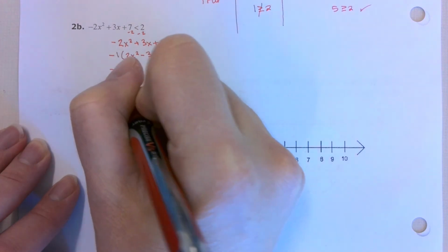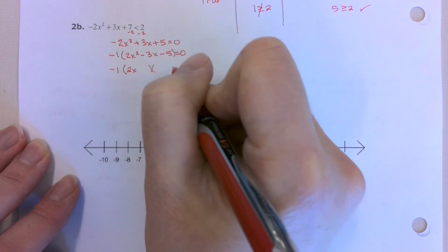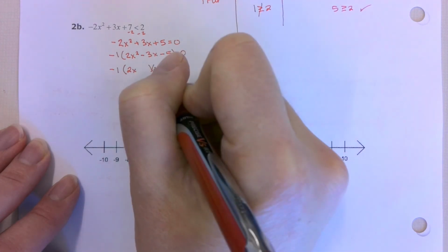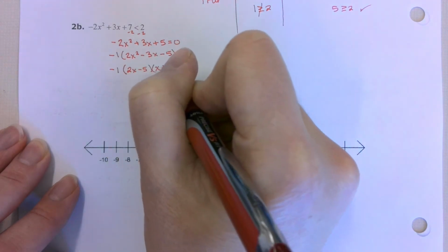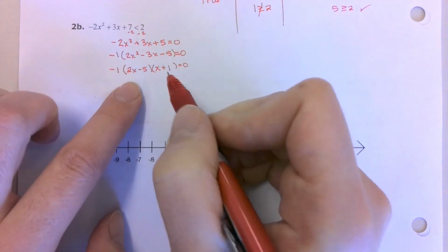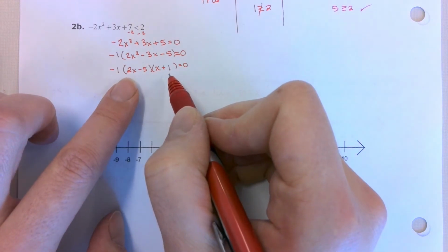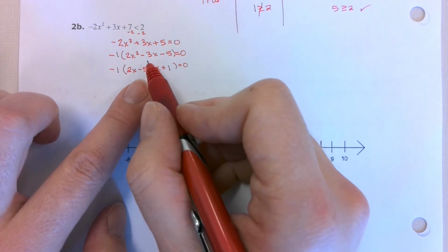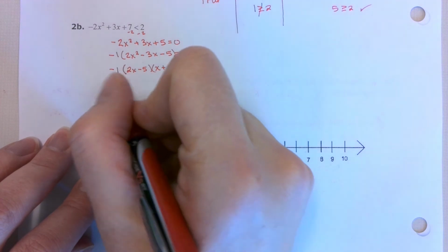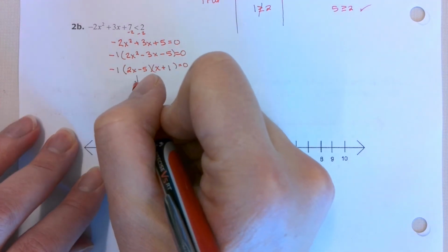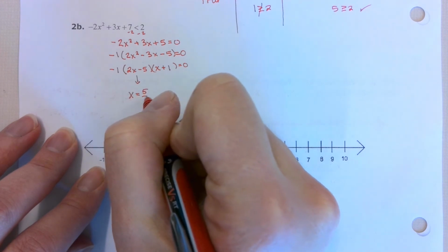The factoring is going to be negative 1 on the outside, and we're going to have a 2x in here, and we are going to have a 1x, and we're going to pair this with a negative 5 and a positive 1. That gives me a positive 2x and a negative 5x, which adds up to negative 3. Now that I have that, the negative 1's not affecting my answer, but 2x minus 5 could be 0 if x equals a positive 5 halves.